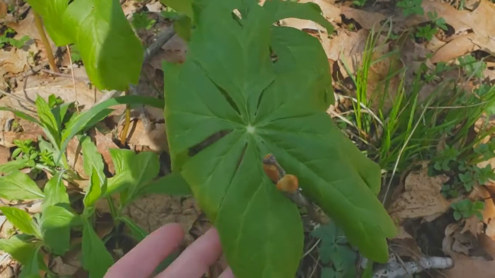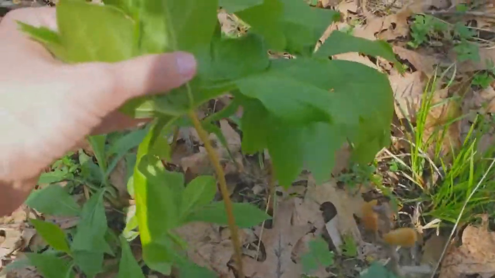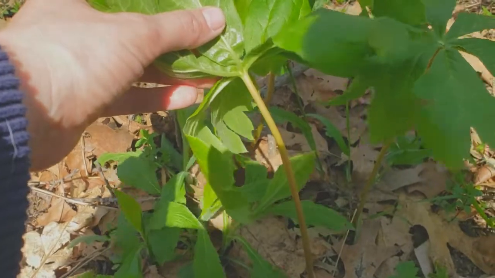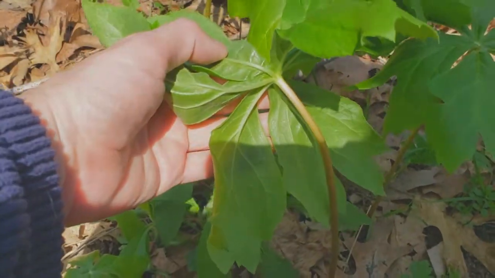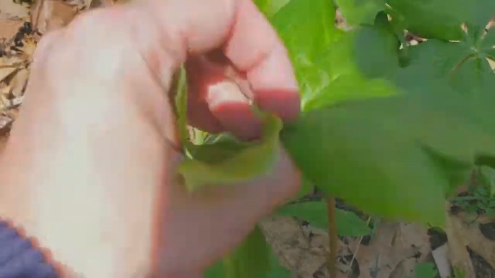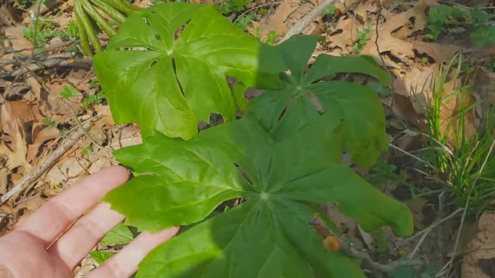This right here is mayapple. So this has what we call a peltate leaf. Peltate means it's like an umbrella. It's got a single petiole at the bottom, and basically everything comes out from the middle. So Podophyllum peltatum, partly because it's got a peltate leaf.